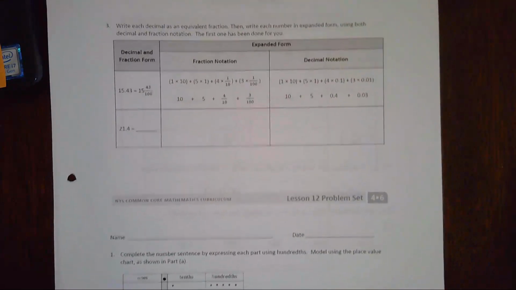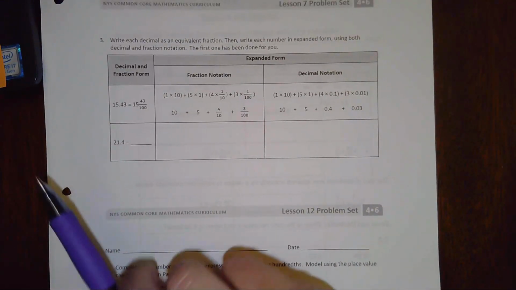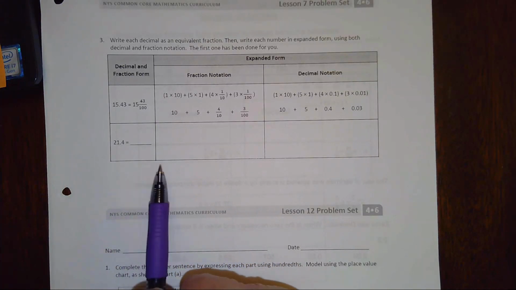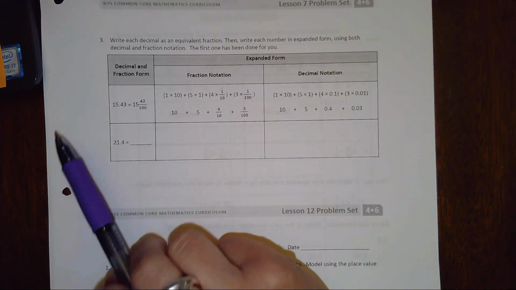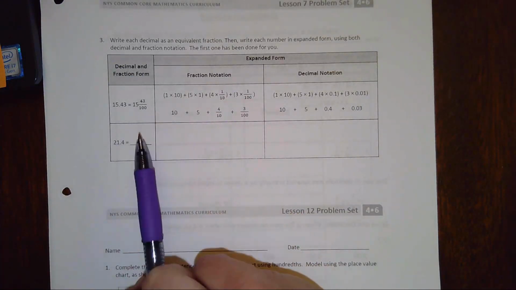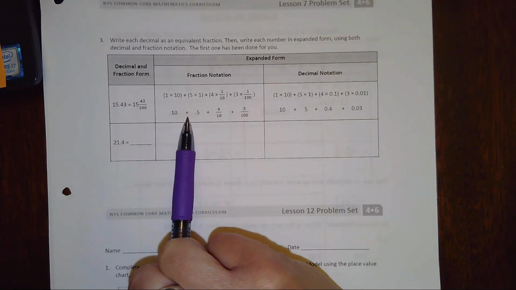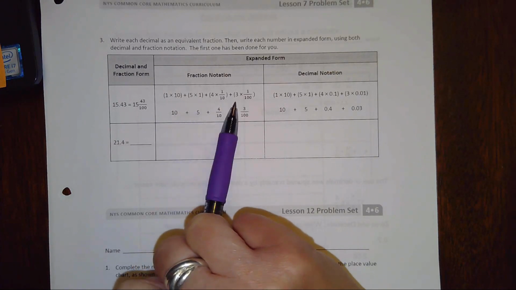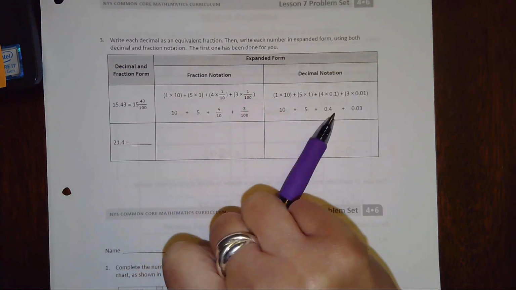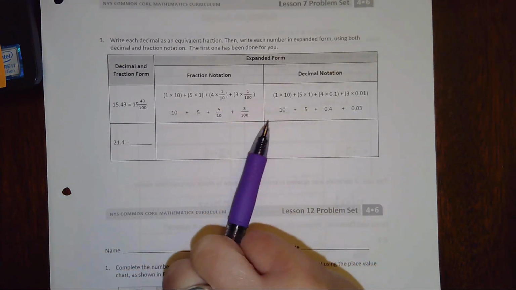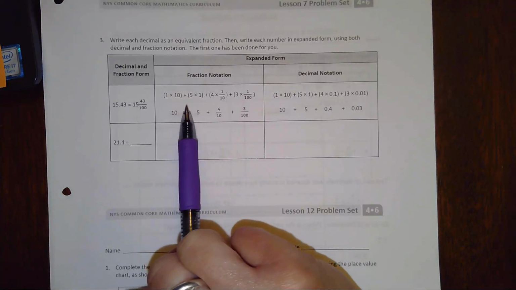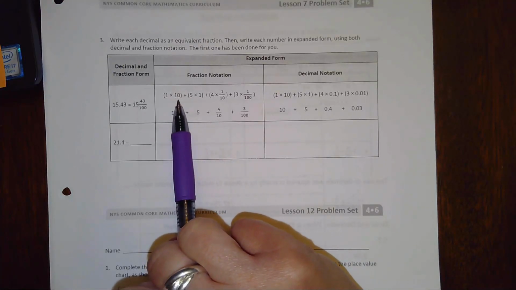Let's flip. I wanted to show you the expanded form. Something like this is on the final, so let's look at this a little bit. Like I've always said, Engage New York loves expanded form, and they will continue with expanded form in fraction notation and in decimal notation. I really think it's quite clever how they continue with expanded notation.